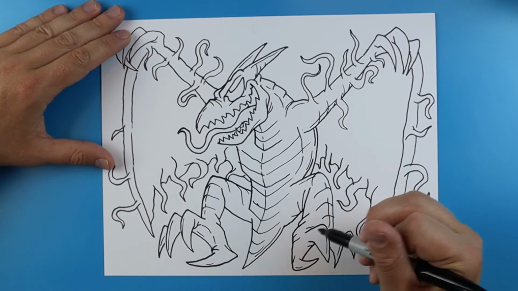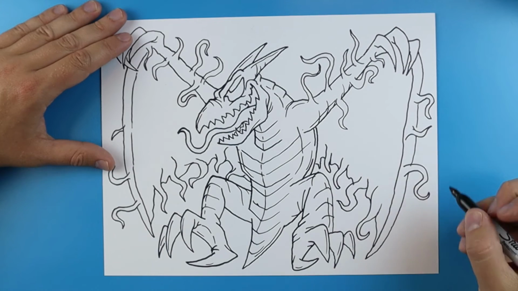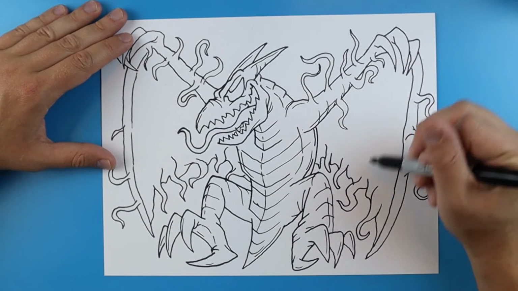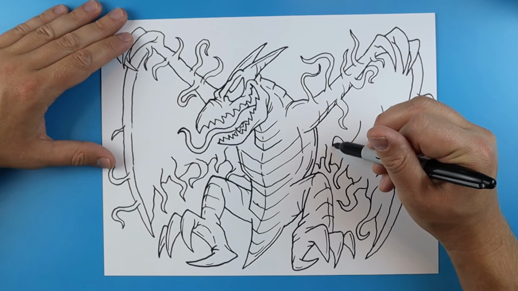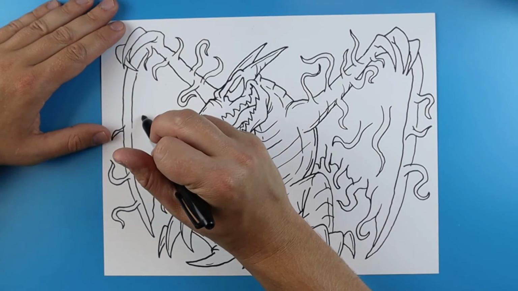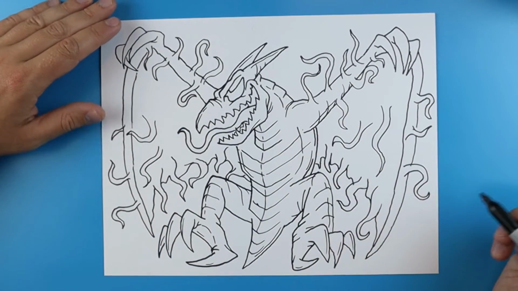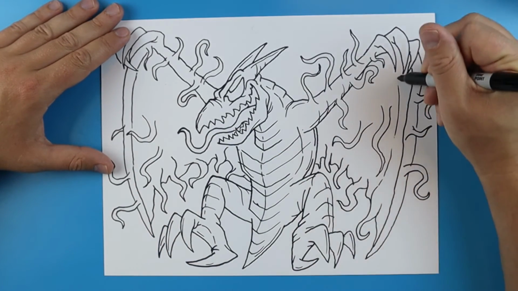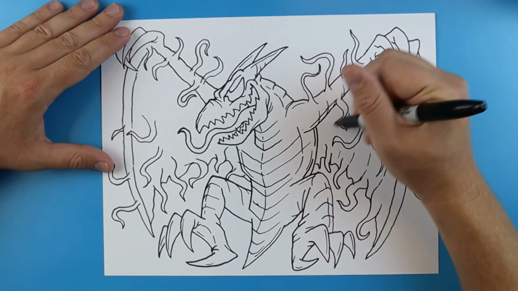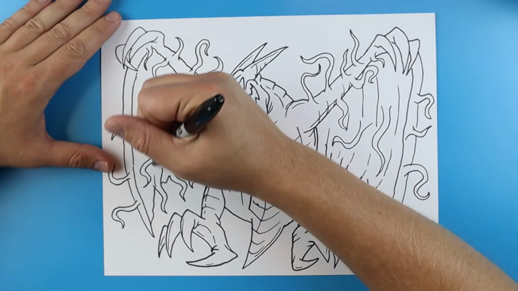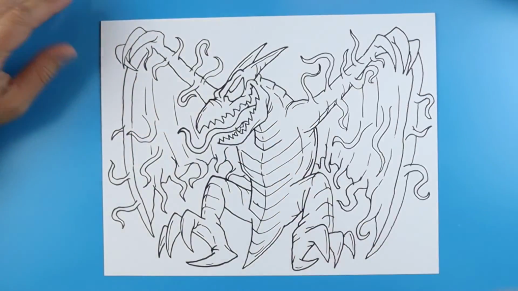And just some extra little details all around here. I'm going to add a few extra kind of little crazy symbiote tentacles everywhere, just to give it a little bit more detail in here. And then just kind of add a few extra long lines in here. This is just going to help add some detail onto the wings, and we'll do a lot of detail when we color this in.